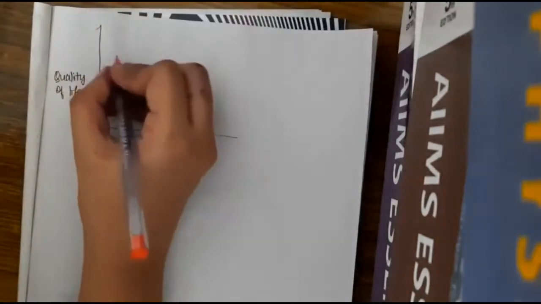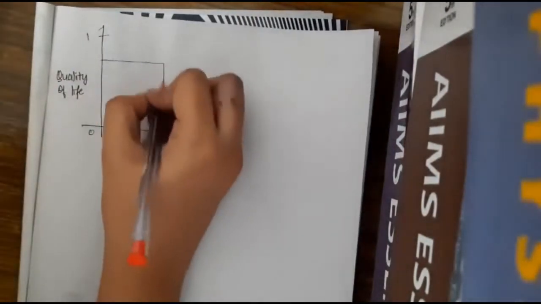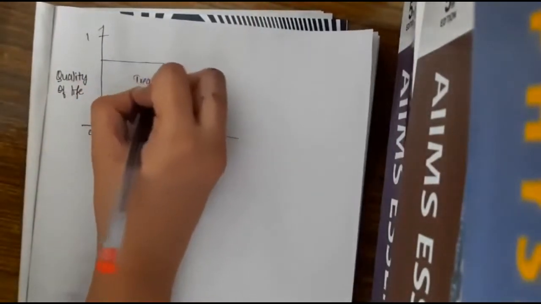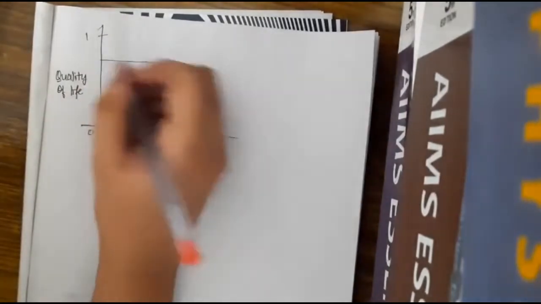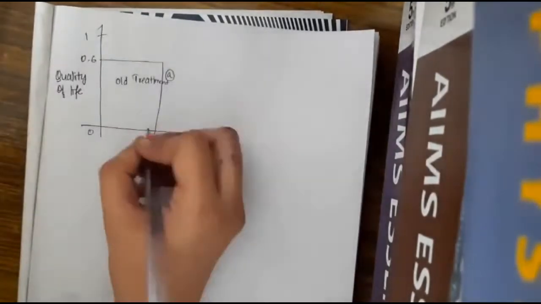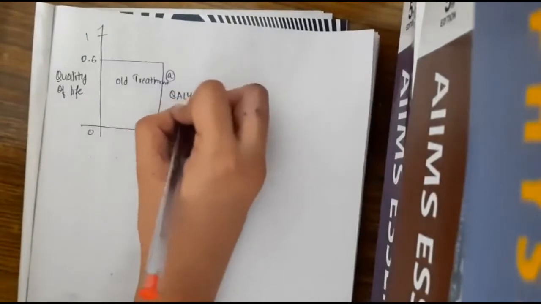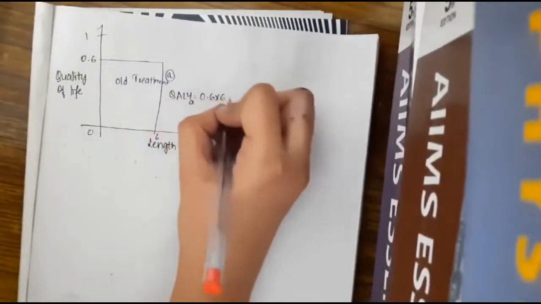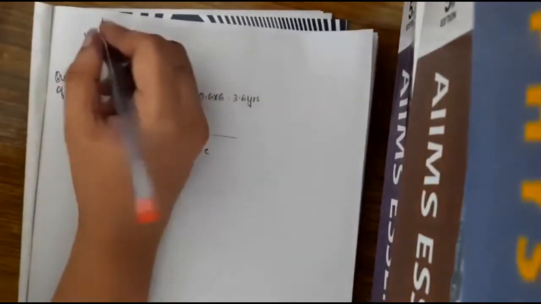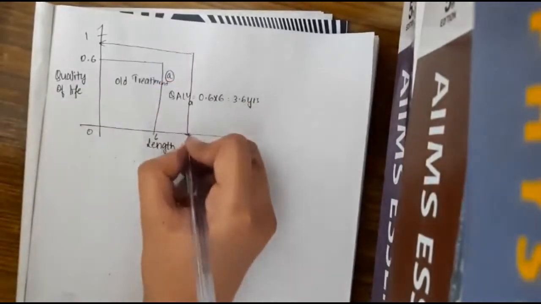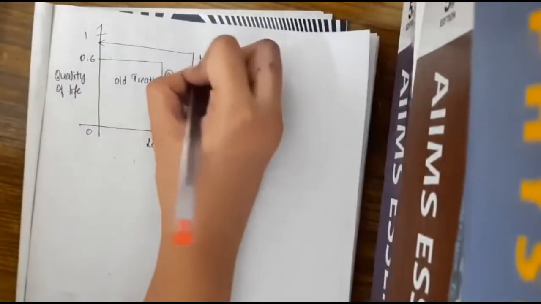Now 1 is perfect life and 0 is death, and if the person has spent almost 6 years of his life on treatment and the quality of life is 0.6, then quality adjusted life years is 0.6 into 6, that is 3.6 years.